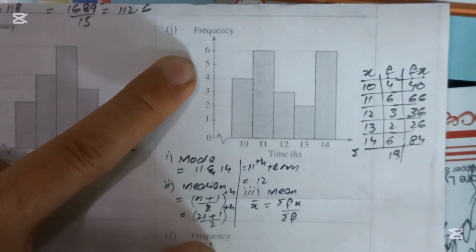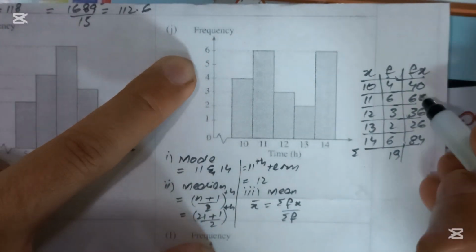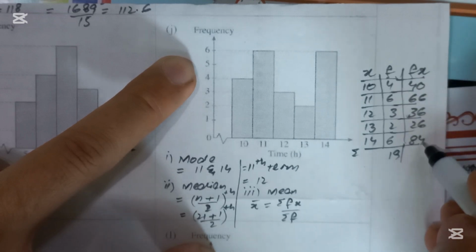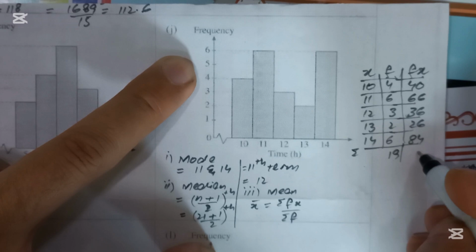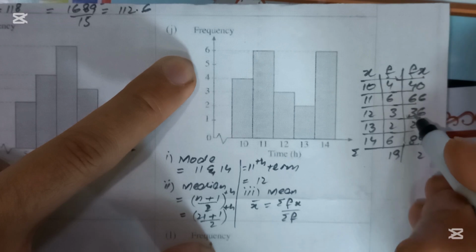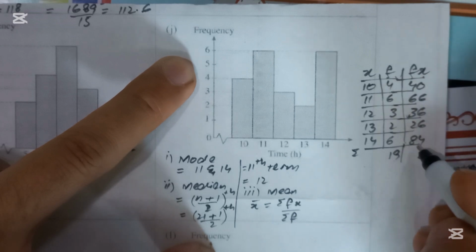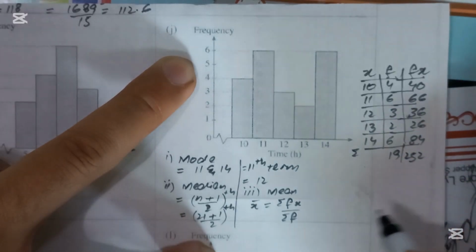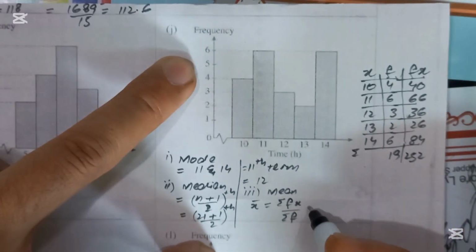Now summation fx. 0 plus 6 plus 6 is 12, 6 is 18, and 4 is 22. 2 will be the remainder, and 2 plus 4 is 6, plus 6 is 12, plus 3 is 15, plus 2 is 17, plus 8 is 25. So now put these values in the formula.